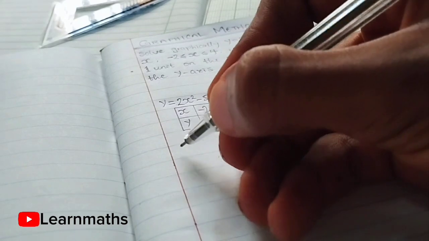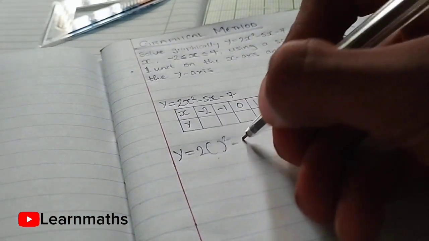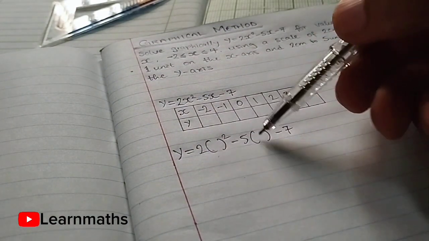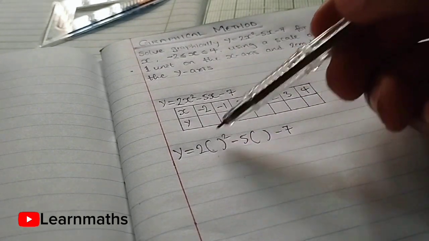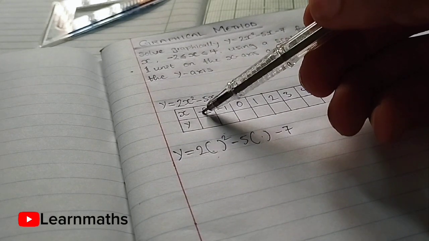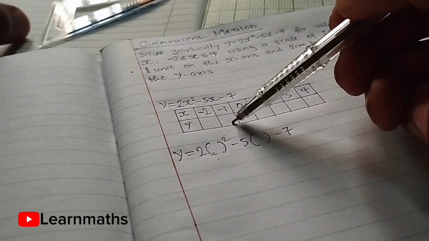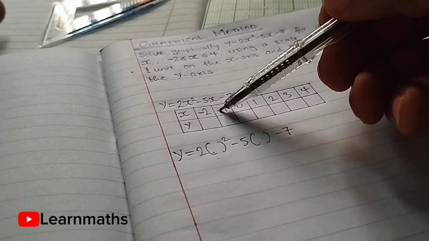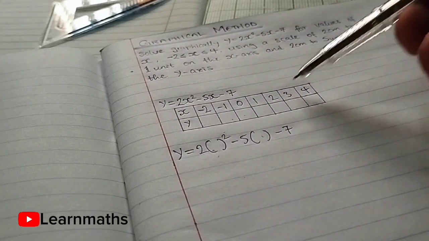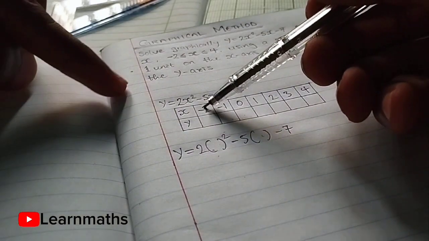So y equal to 2x squared minus 5x minus 7. Look at these empty spaces for x squared and x. I'm going to replace these empty spaces with -2, because that's the first value for x. When it is time to get the second value for y, I replace these spaces with -1. To get the third value, I replace these spaces with 0, then 1, 2, 3, and so on. So let's start with the first value for y, which we will get by replacing x with -2.